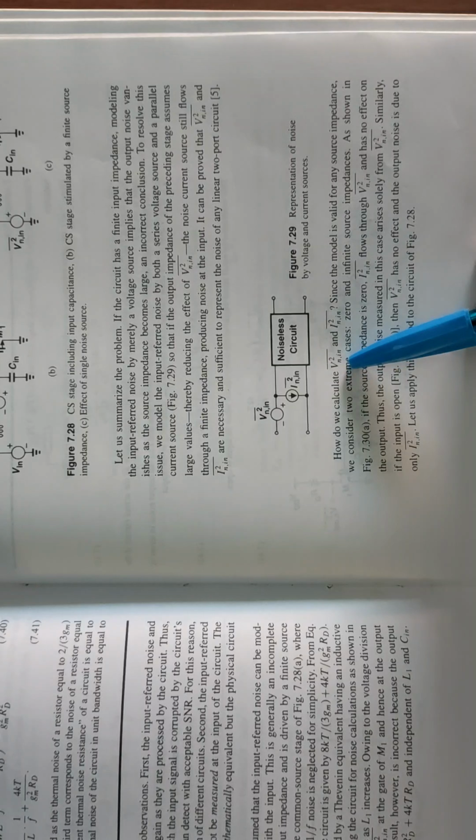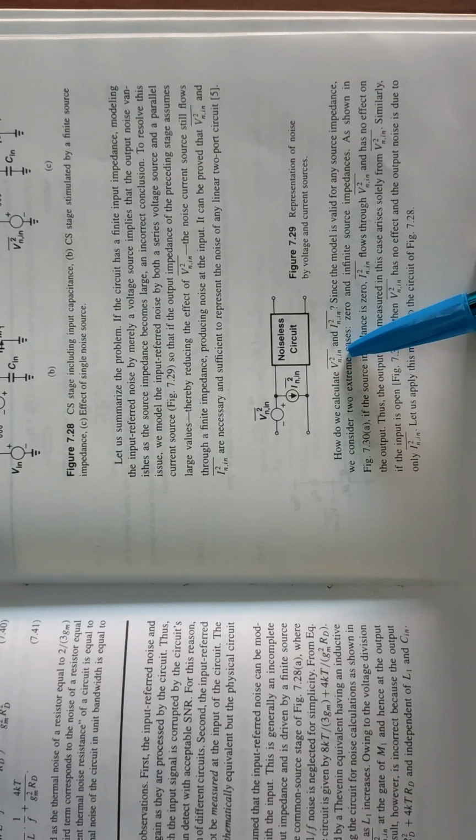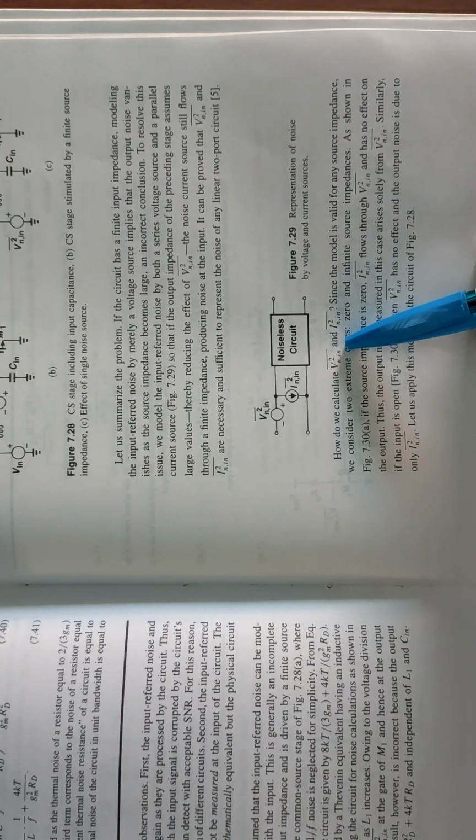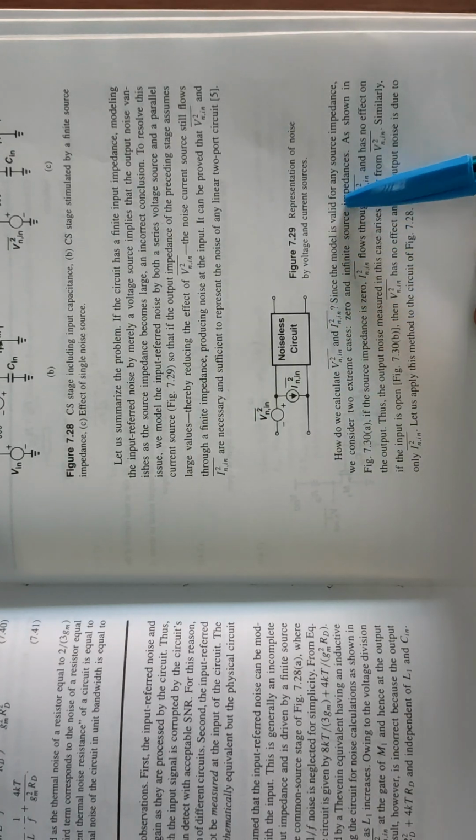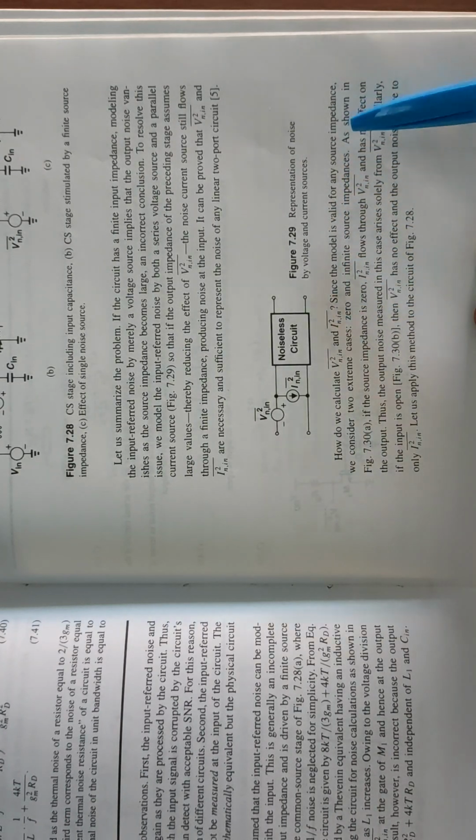How do we calculate Vn squared bar and In squared bar, since the model is valid for any source impedance?